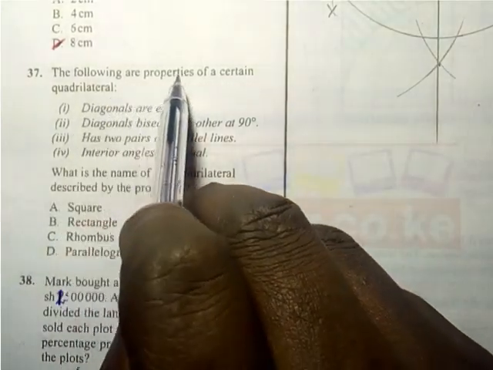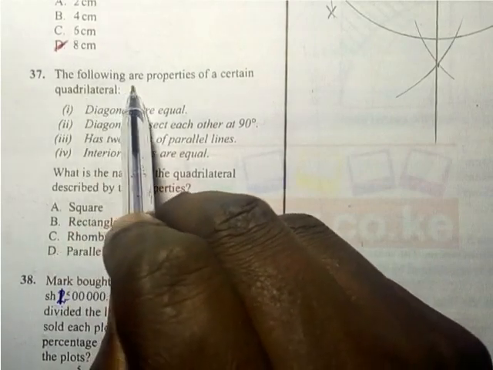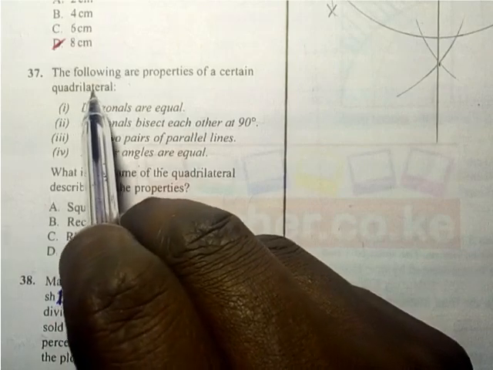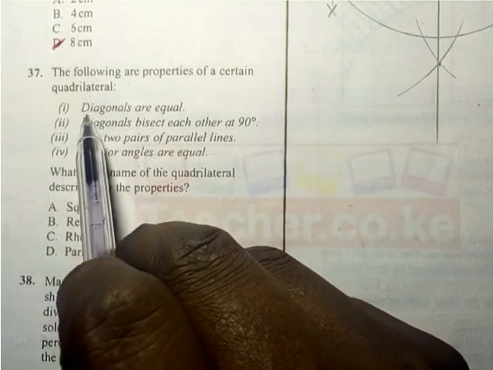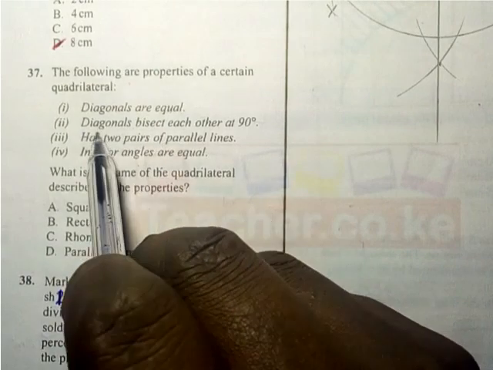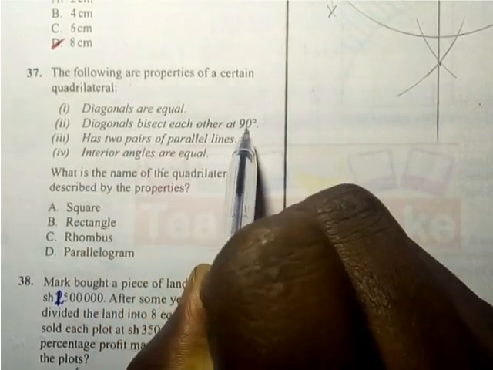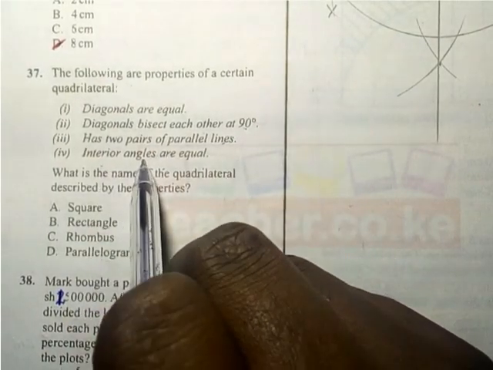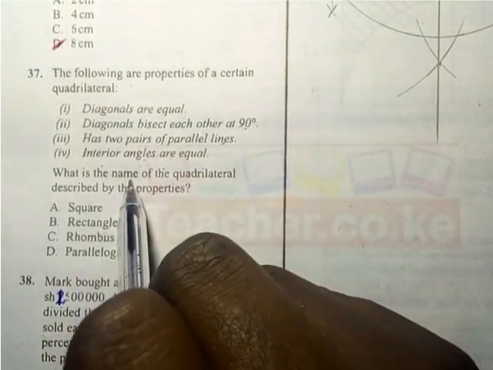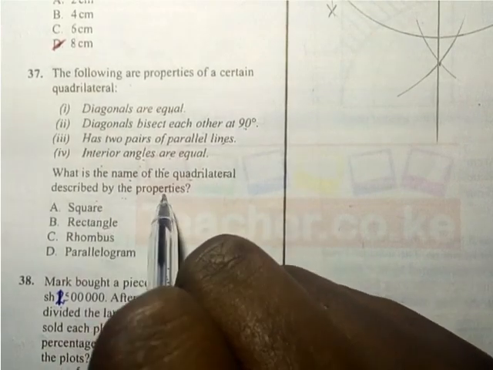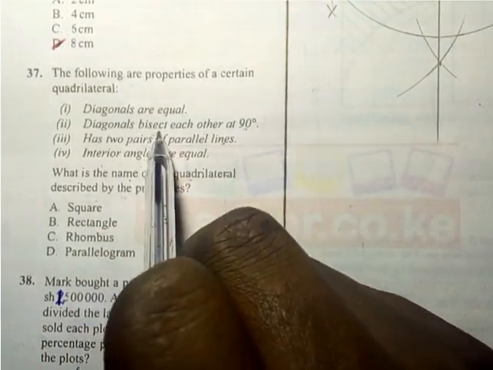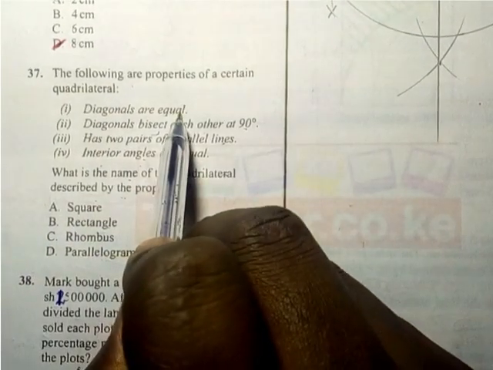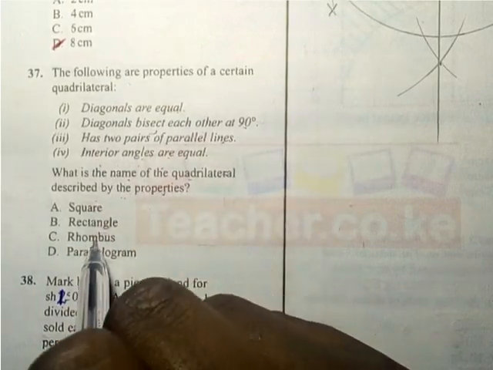The following are the properties of a certain quadrilateral. A quadrilateral is a figure with 4 sides. Diagonals are equal. Diagonals bisect each other at 90. Has 2 pairs of parallel lines. Interior angles are equal. What is the name of the quadrilateral described by these properties? Diagonals are equal. Square and rectangle, the diagonals are equal.